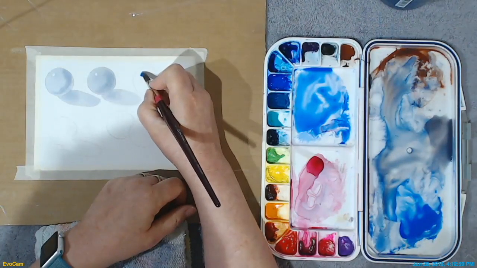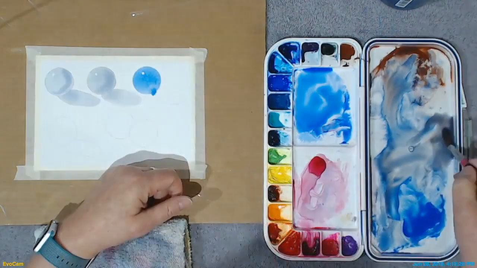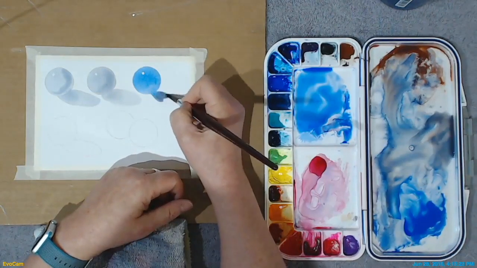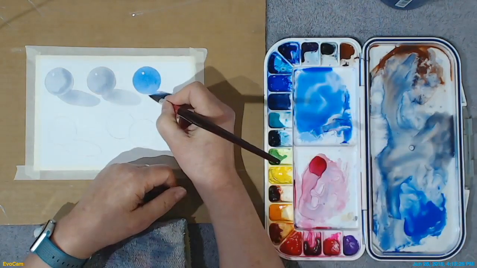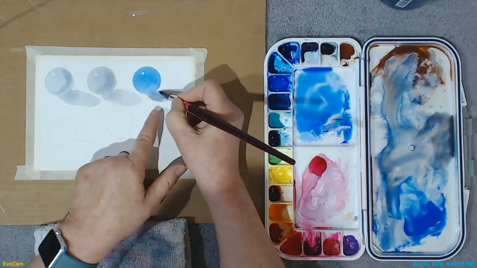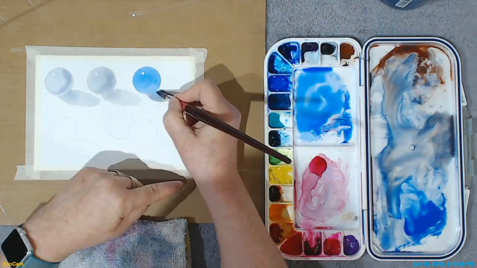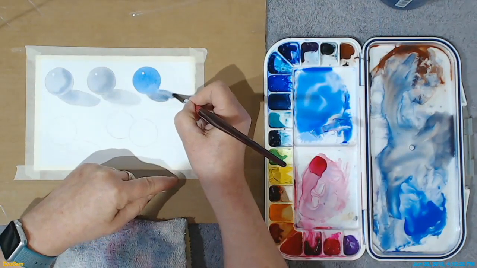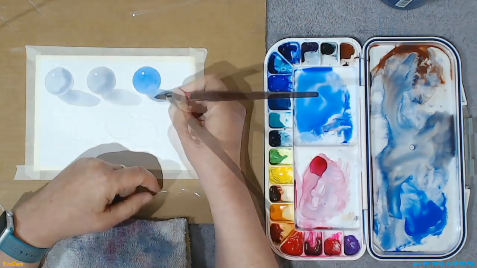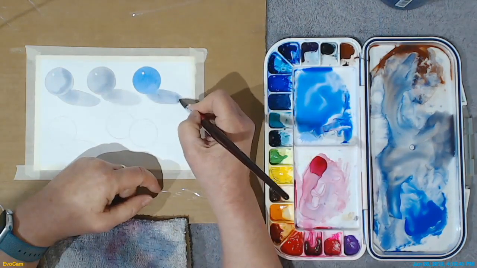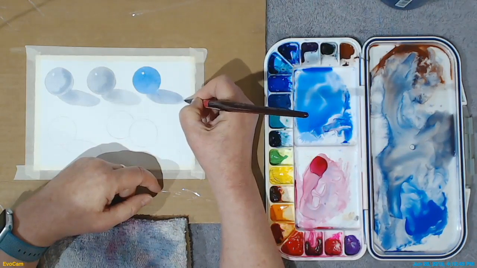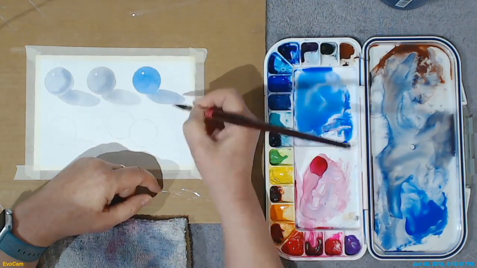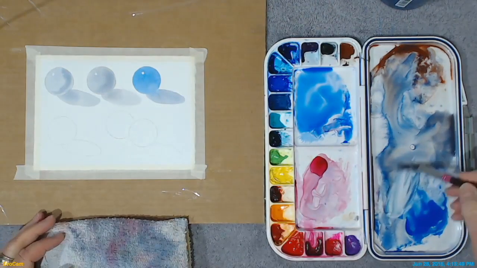When you get down into the shadow, switch to a mid-value gray, but still paint right across the lines and make your shadow while the ball is still wet. Now I can hear some of you thinking, the blue's going to run into the gray, and that's true, and it's good, because that mingling of colors is going to suggest the reflected light. Even if it seems like it's happening way too much, just let it happen.